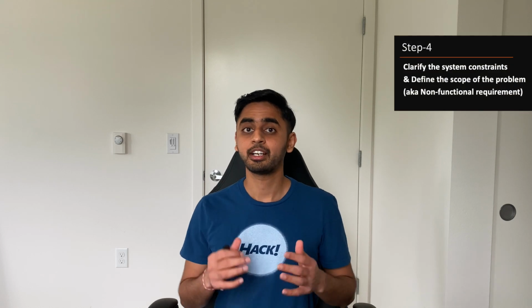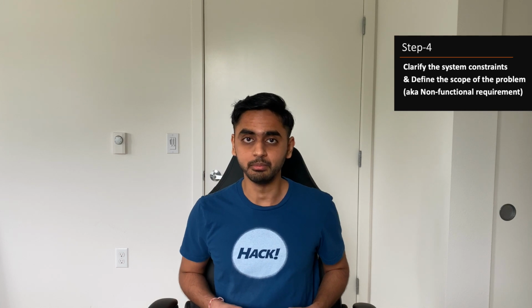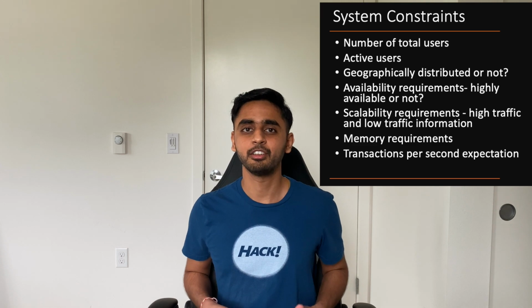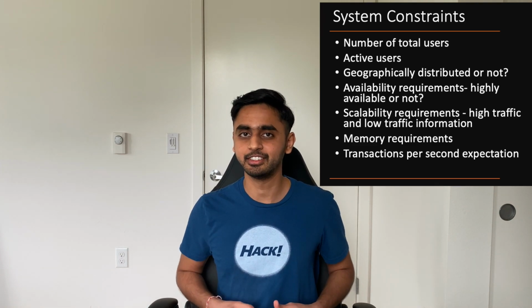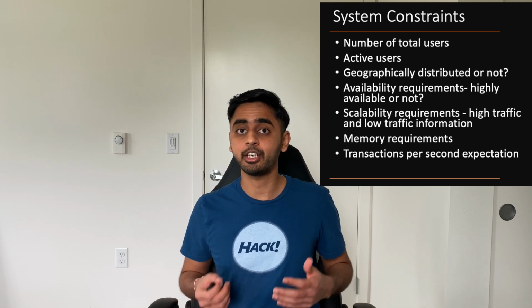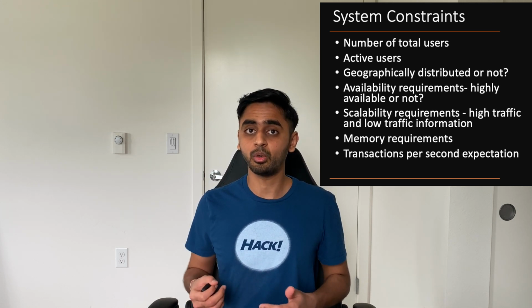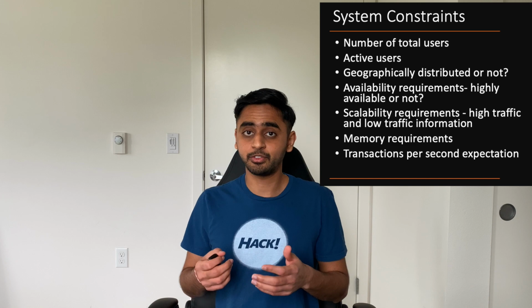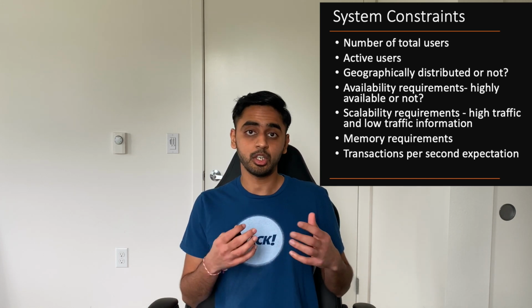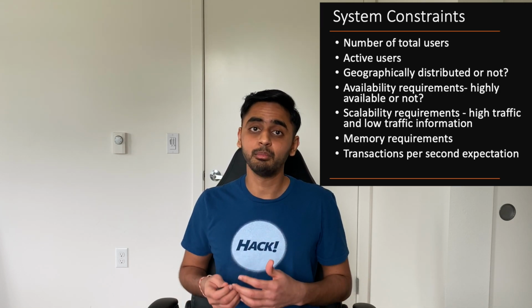Step number 4, clarify the system design constraints and define the scope of the problem, which is also known as non-functional requirements of the system. There are a few things which you can clarify in system constraints. For example, the total number of users, the total number of active users, and also you can clarify whether these users are geographically distributed or from a single region. Second, you can clarify all the scalability requirements and the availability of the system, that is, whether this system is going to be highly available or not.